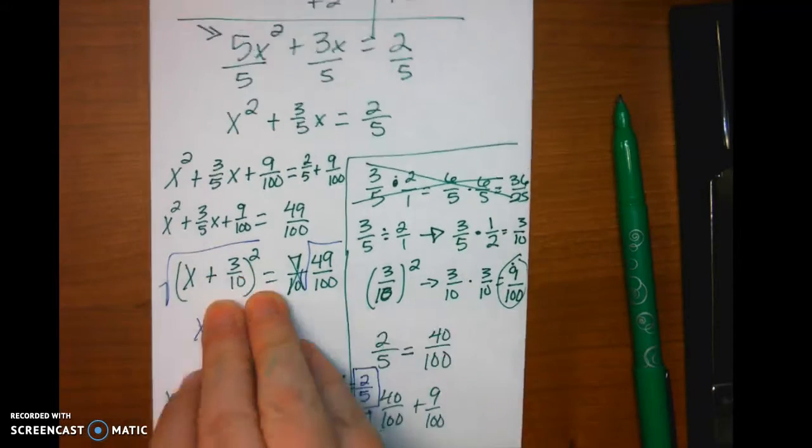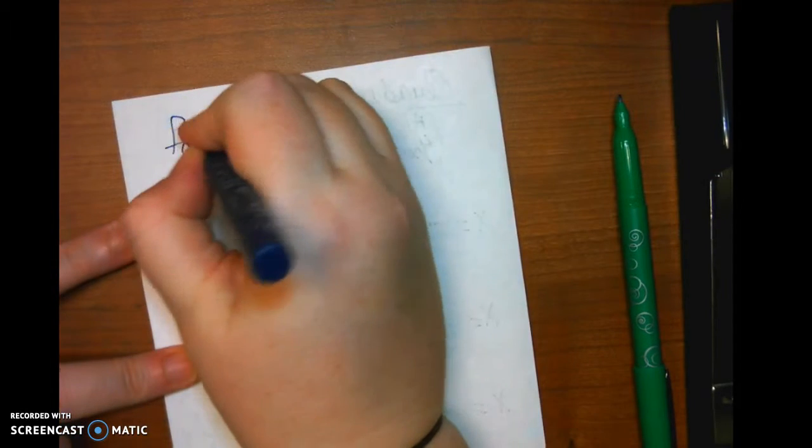And let me do one more super quick factoring. Okay? Factoring is awesome. I know you like it. I do too. Not really. Nobody likes it. That's okay. Factoring.